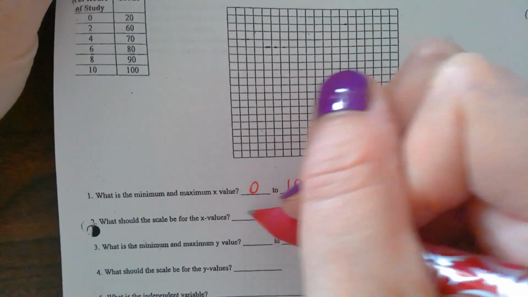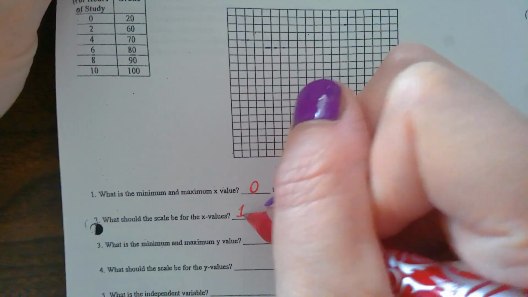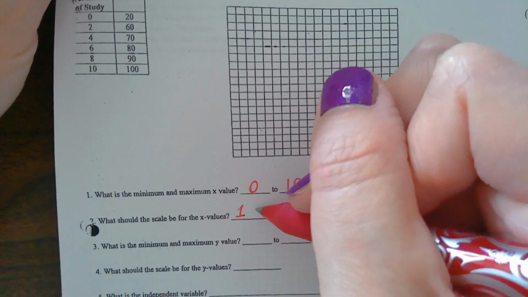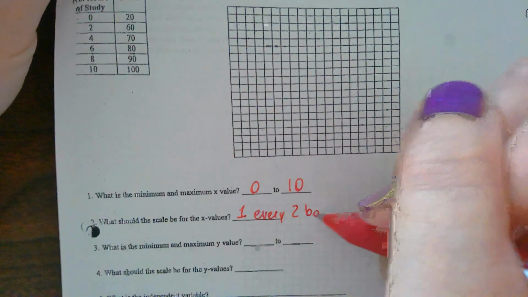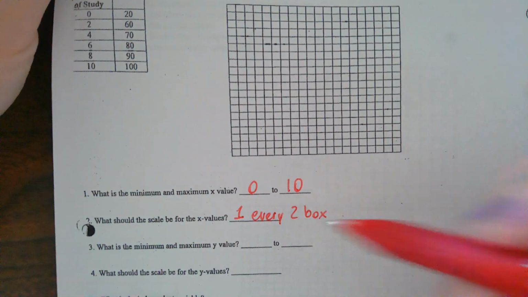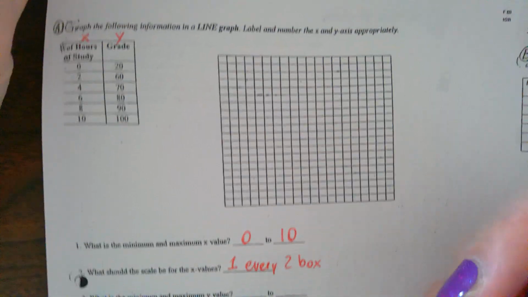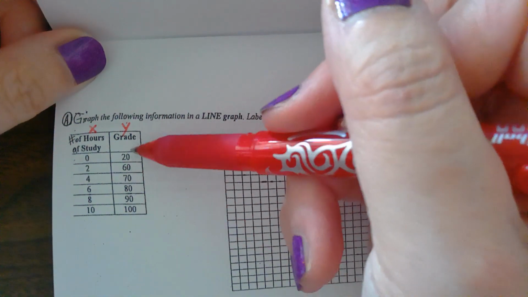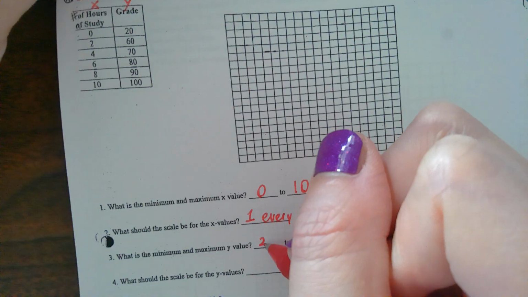Go 2, 4, 6, 8, 10? Ones. I can go by ones. I get what you mean. So you could say just 1, or you can say 1 every 2 boxes. You can just say 1 if you want. Doesn't matter. Okay. And then what about the minimum and maximum y value? So Ethan, what's your minimum and maximum y value here? Minimum is 20. Yep.